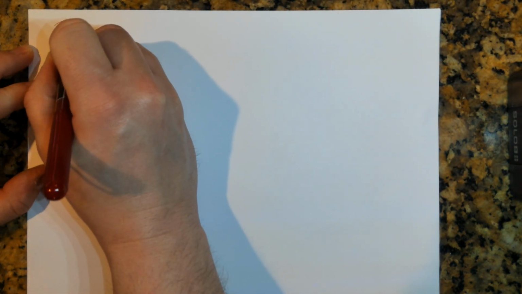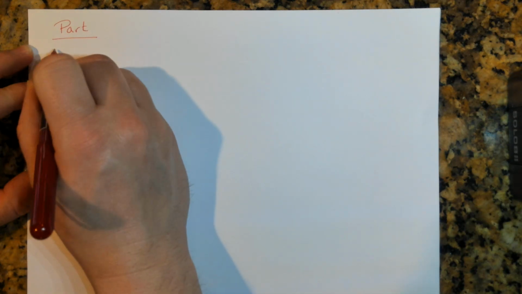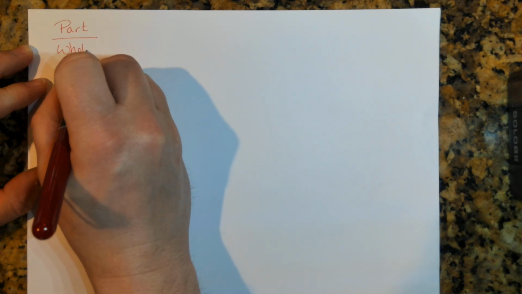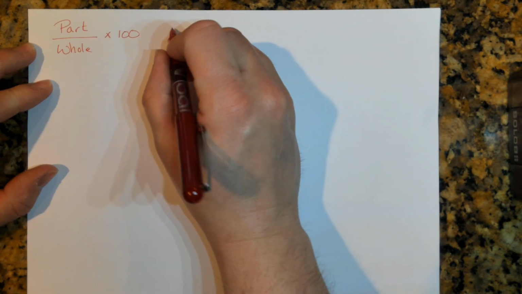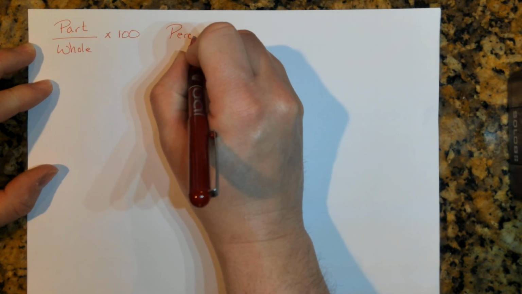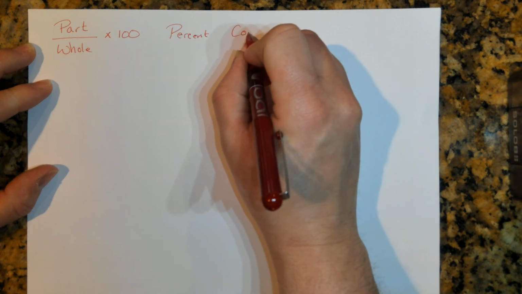And so the key thing here with percent composition, and if you don't understand this, you're going to have a hard time with today, so feel free to pause the video and ask questions. The idea here is that what we're looking at is the part over the whole times 100, right? This gives us our percent composition.